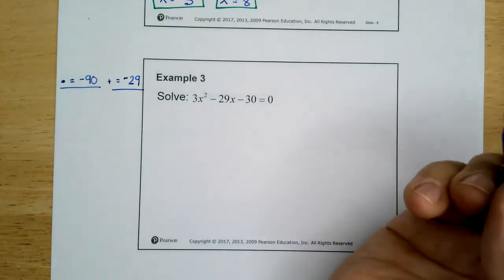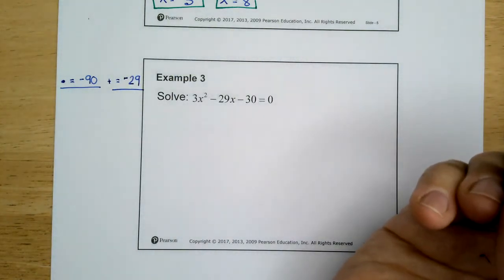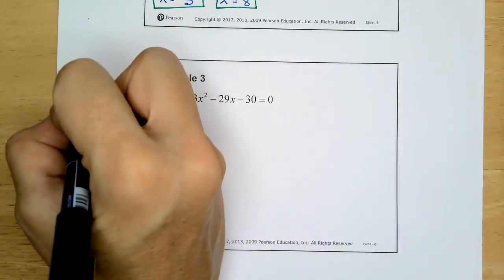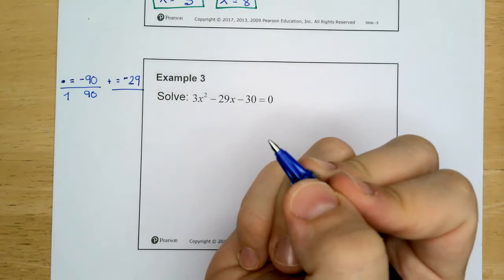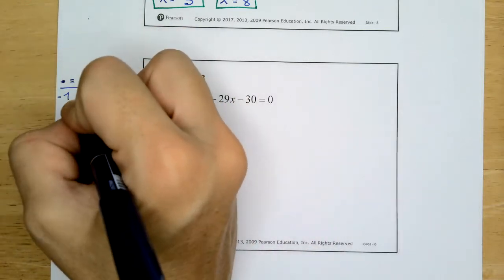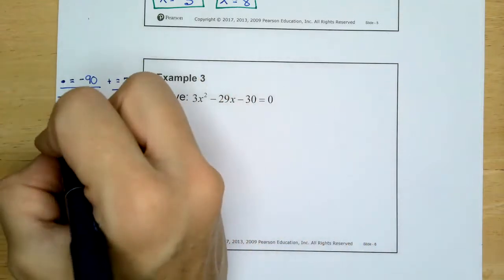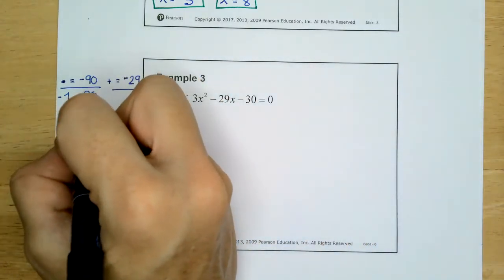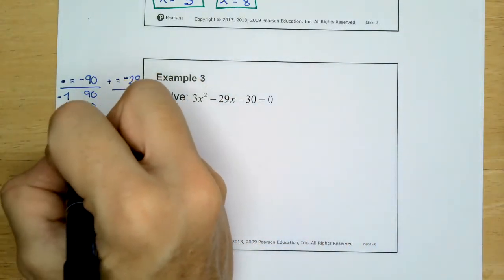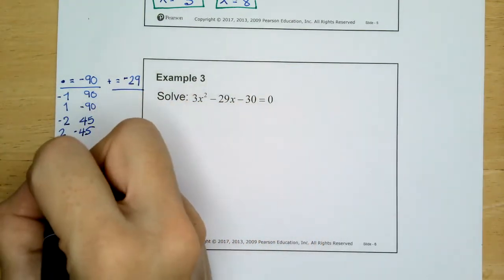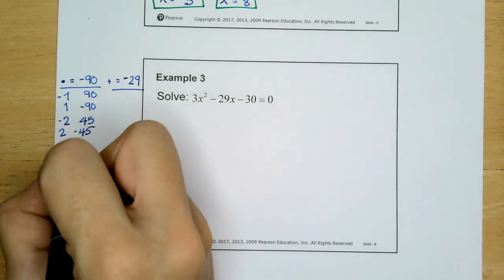Is there any number that multiplies to -90 and adds to -29? So our factors are 1 and 90. One will be positive, one will be negative. We have 2 and 45. We have 3 and 30. That was almost.